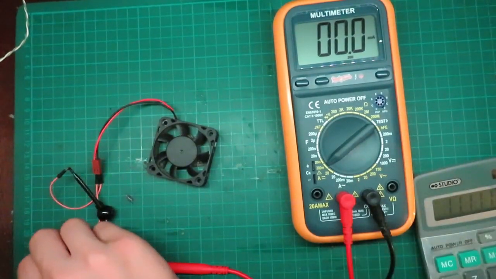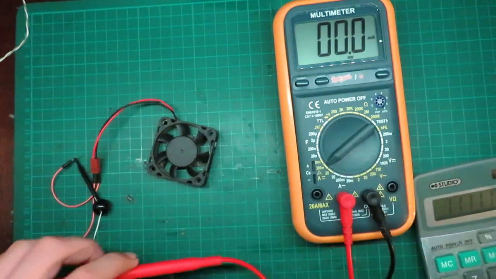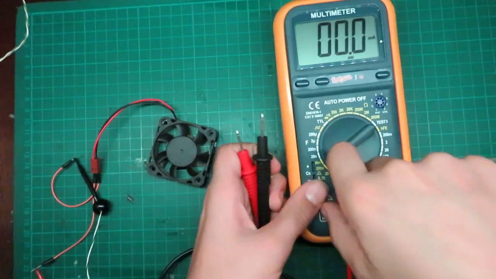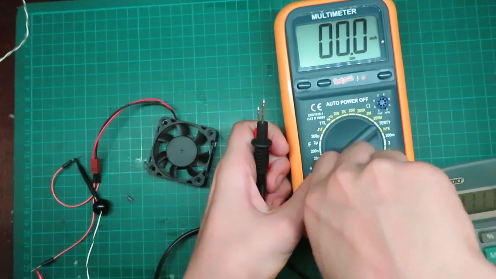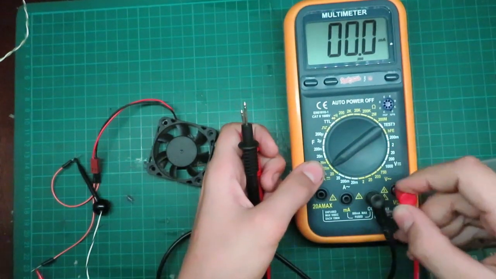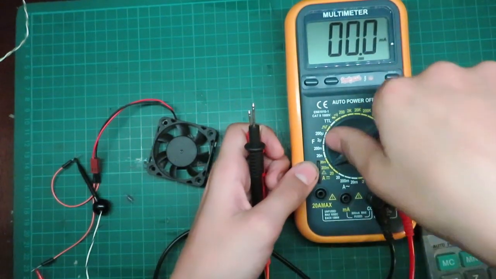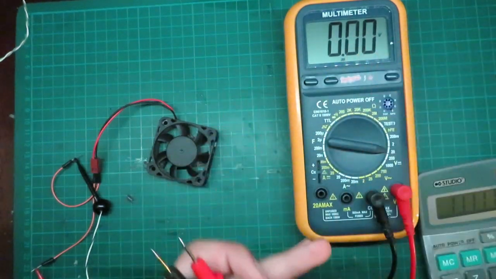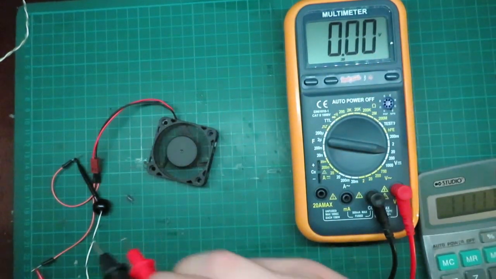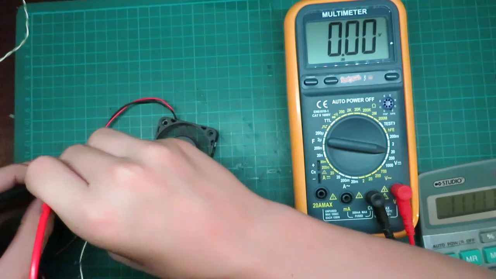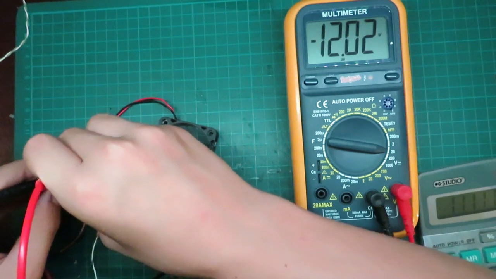Let's double check that. And remember, always take your probe out of the current position and put it back into the voltage position. That way you don't have any accidental shorts. Let's see what the voltage was. The voltage is actually 12 volts.